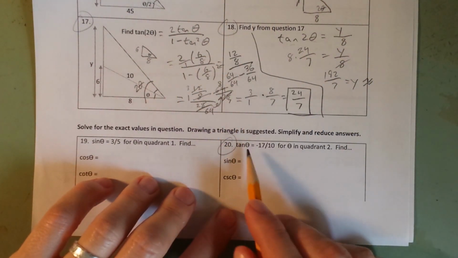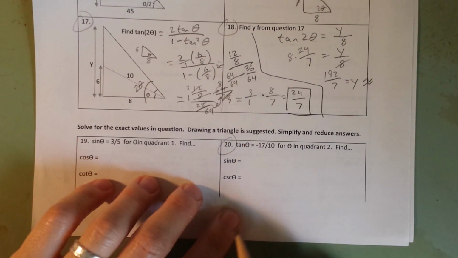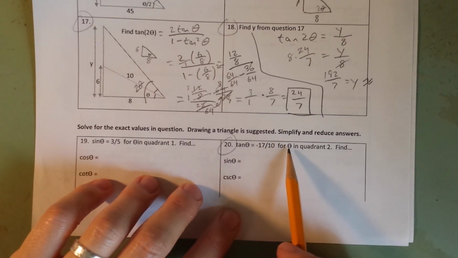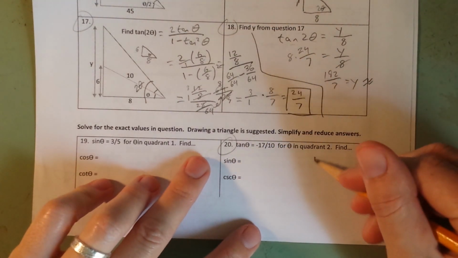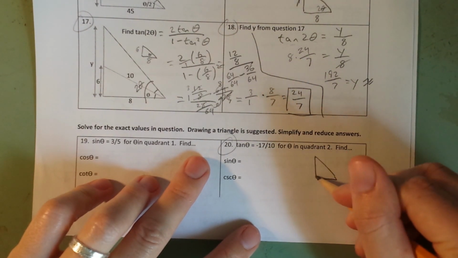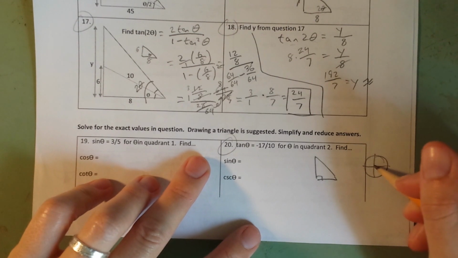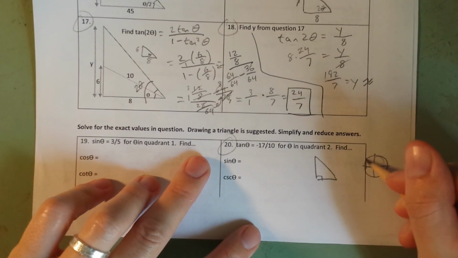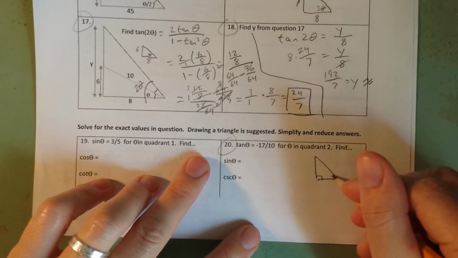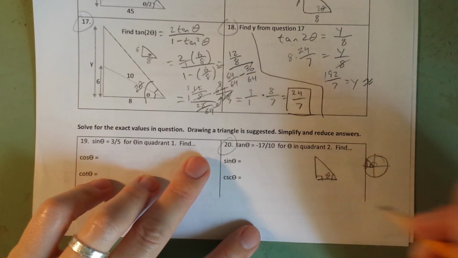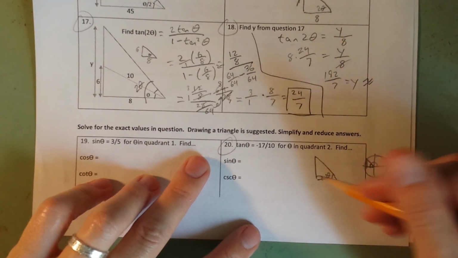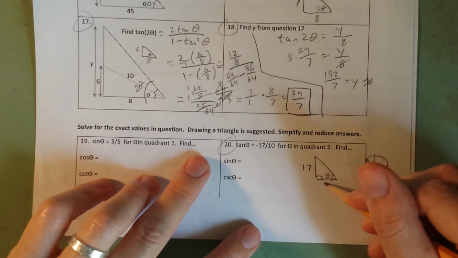So number 20, we're given that tangent of some angle is negative 17 divided by 10, and the angle's in quadrant 2. So I'm going to draw this like it would be facing in quadrant 2 just to make this a little simpler. So quadrant 2 is up here, so my triangle is going to be facing this direction with my angle over here. Okay. So tangent is opposite over adjacent. So I've got a 17 and a 10.